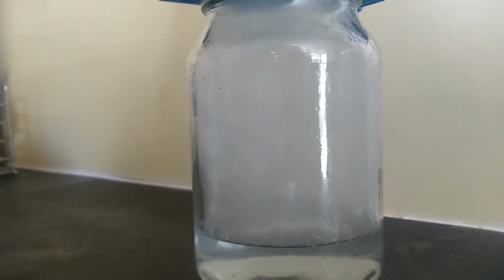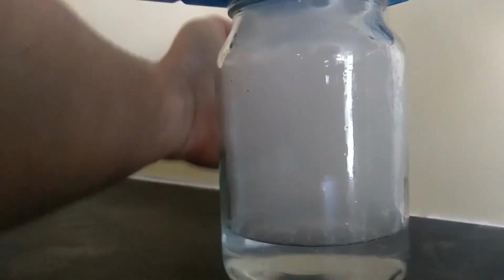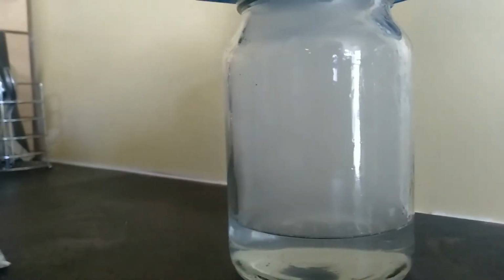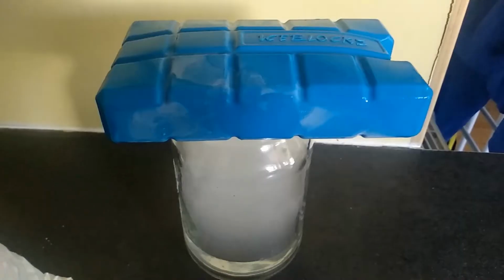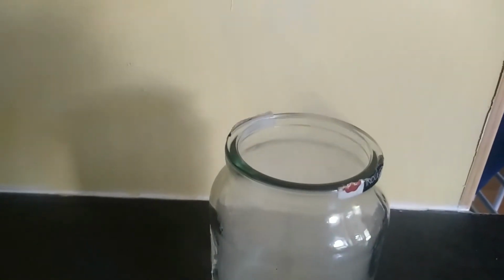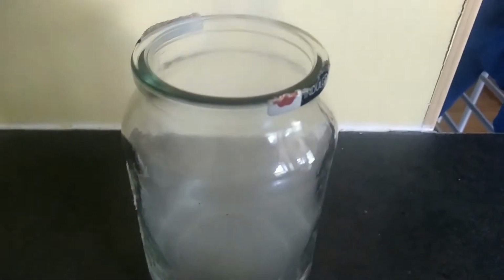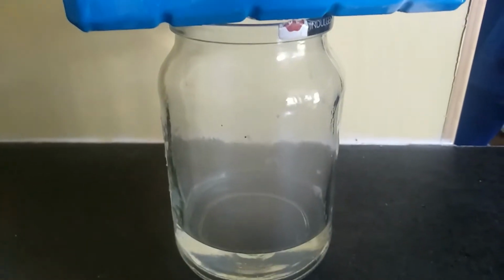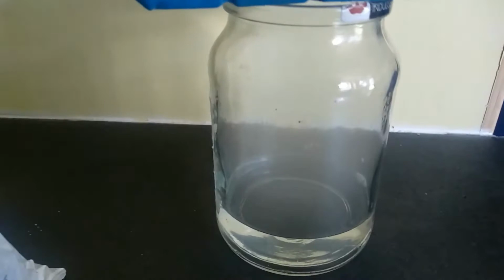in the sky. And as you can see, it forms a cloud as the gas rises up, hits the cold surface and condenses. And you can see the cloud coming out the top there as a gas, as it's condensed into a liquid again.